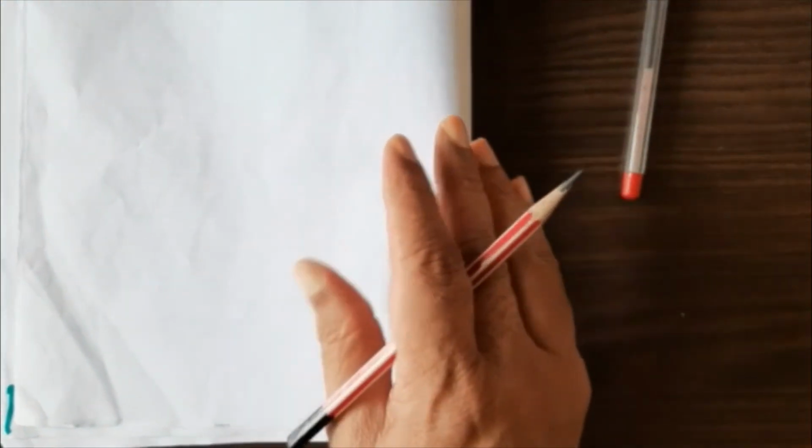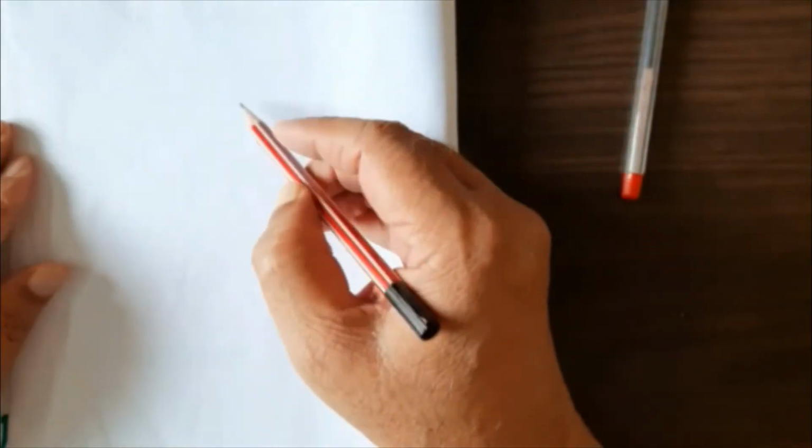For the ossification, I will just draw a very simple diagram here. Let me draw it with a pen because pencil is very faint.